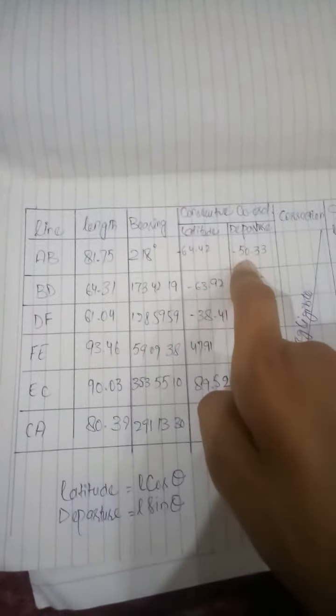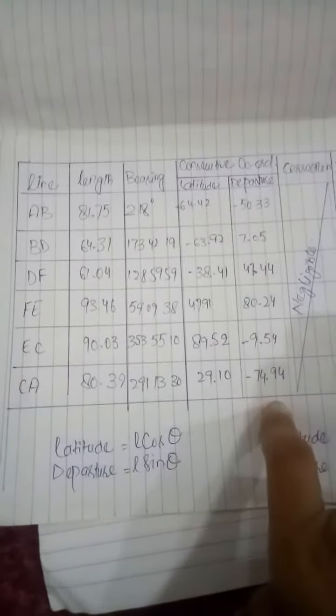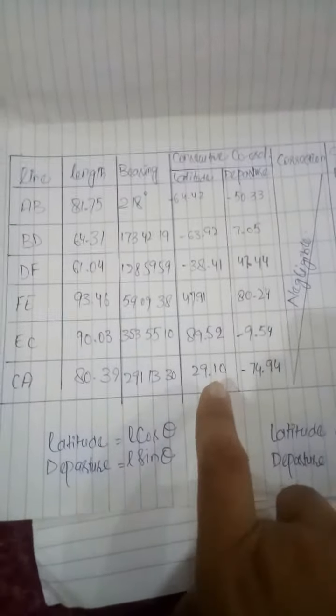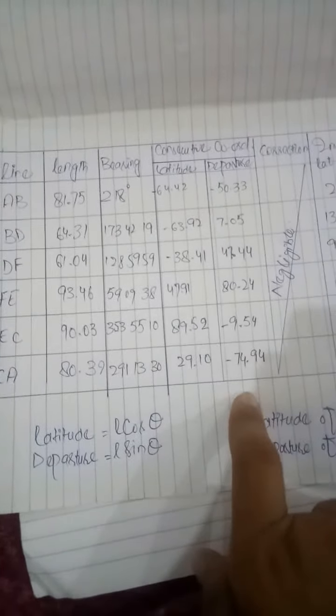Simply you are going to do L cos theta, this value will come, L sin theta, you will get this departure value. You will fill these two columns. Okay, if you sum up these values, their sum must ideally be equal to 0, but in this case the sum is not 0. I actually forgot to write it here. This value comes 0 point something, and this value again comes about 0.07.